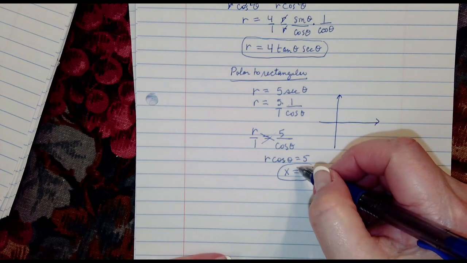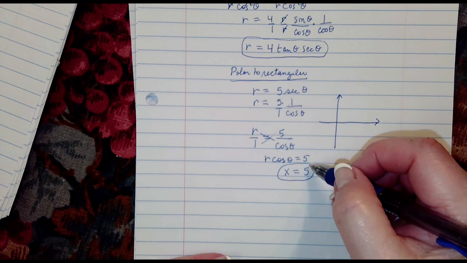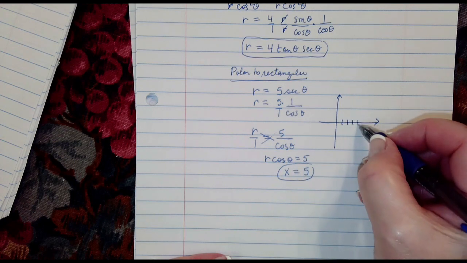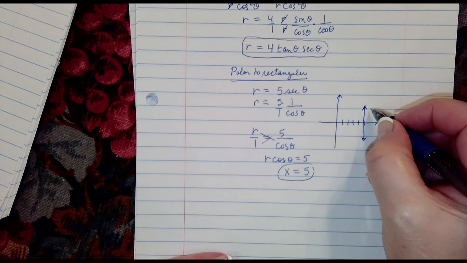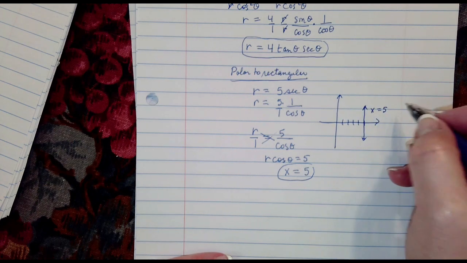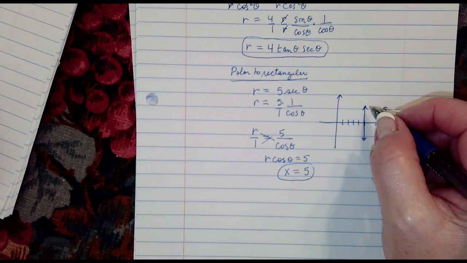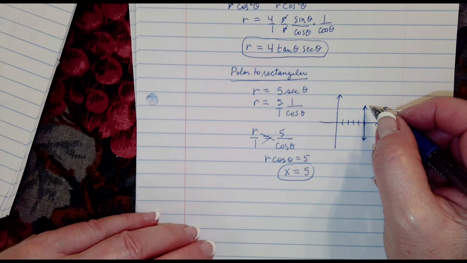What axis am I cutting? So I'm cutting the x-axis. Where am I cutting it? At 5. So I'm going to go 1, 2, 3, 4, 5, and I'm going to have a vertical line for x equals 5. If I wanted to plot a y equals, then I would go the other direction, right? So we're okay with this one?